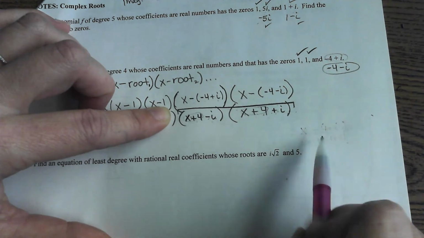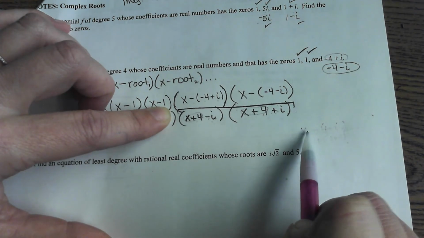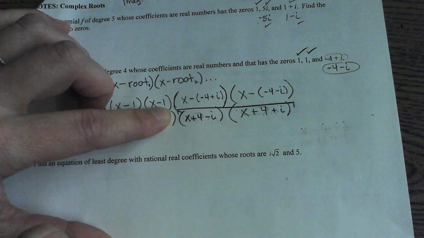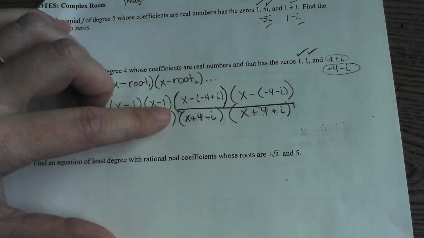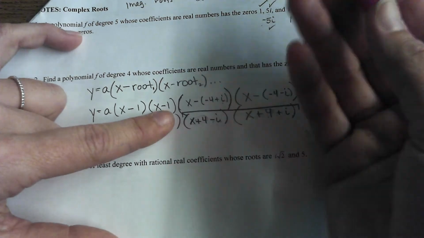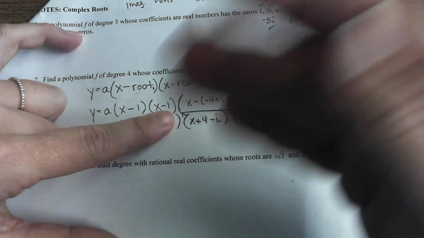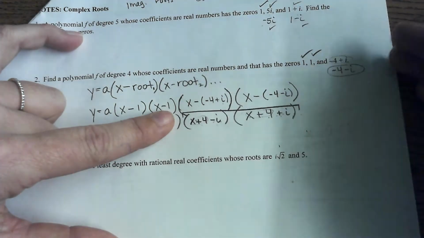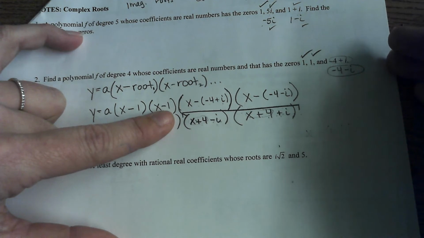Why should I rewrite that? What I just erased? Were you talking? Do you ever add the root, or is it always x minus the root? It's always x minus the root, but if the root's a negative number, it'll turn into plus. Like x minus negative 5 would turn into x plus 5. Do you follow that?